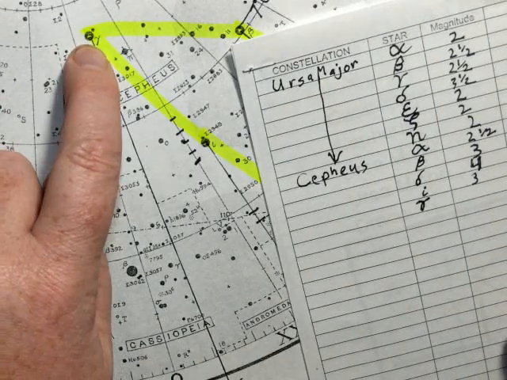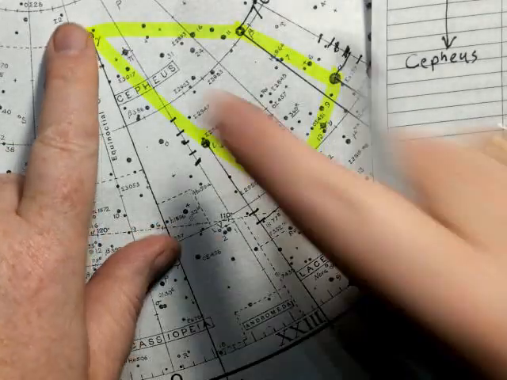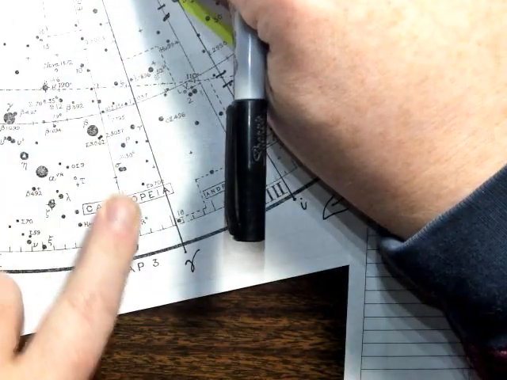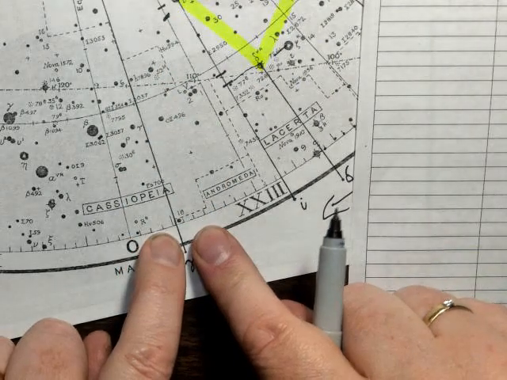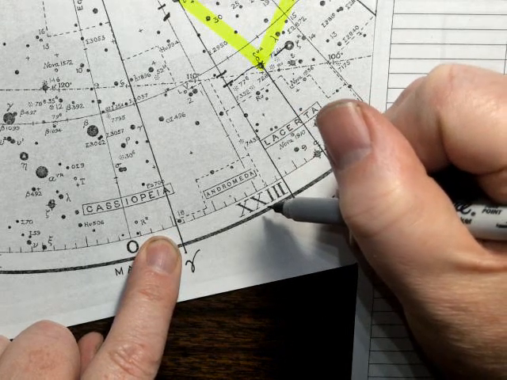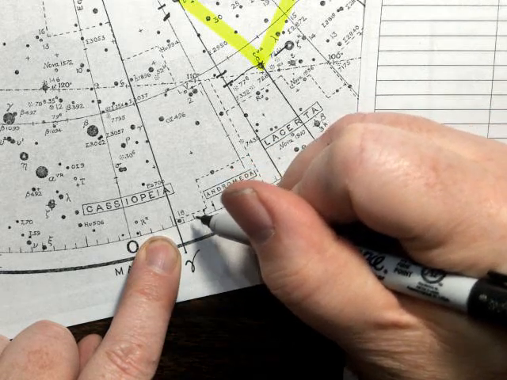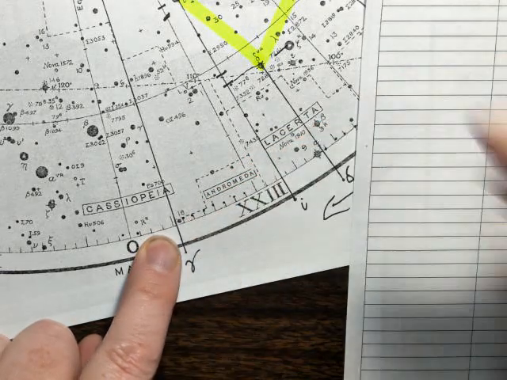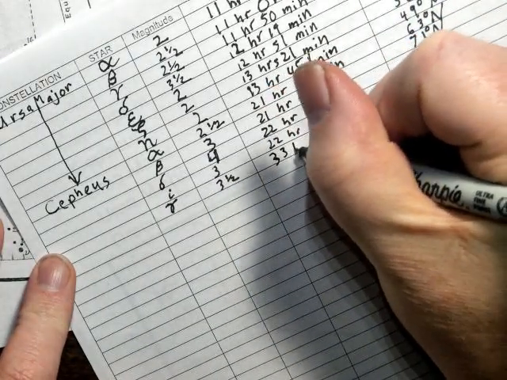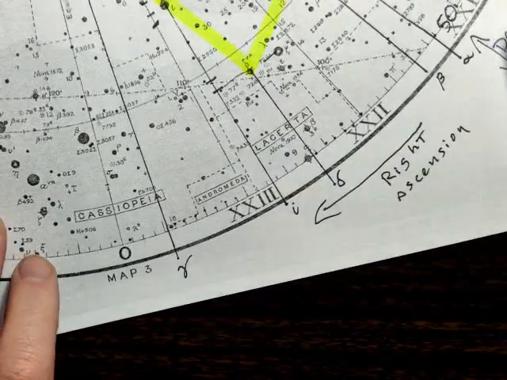It's got a definite triangle in the middle of it, so that looks like about a 3.5 to me. For right ascension, we're looking where that line goes out here, so it's 23 hours and something. It's 23 hours, XXIII, and 5 minutes, 10, 15, 20, 25, 30, 35, not quite 40, so I'll call that 23 hours and 39 minutes.